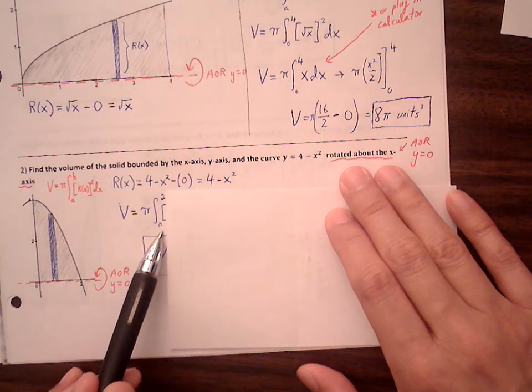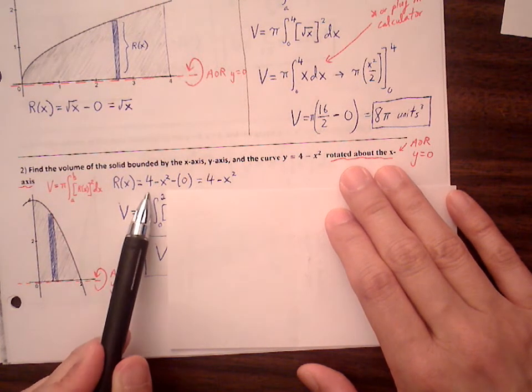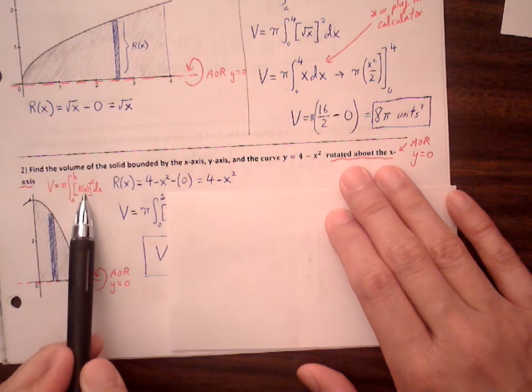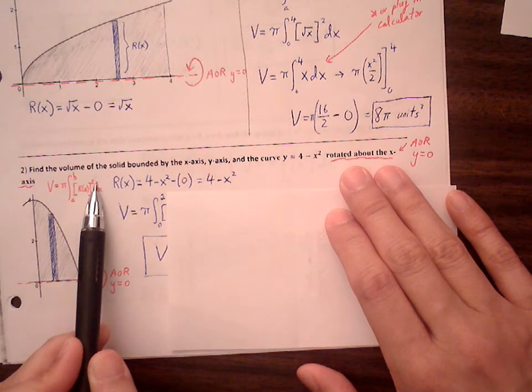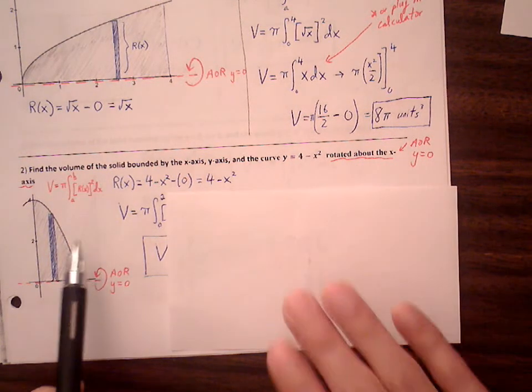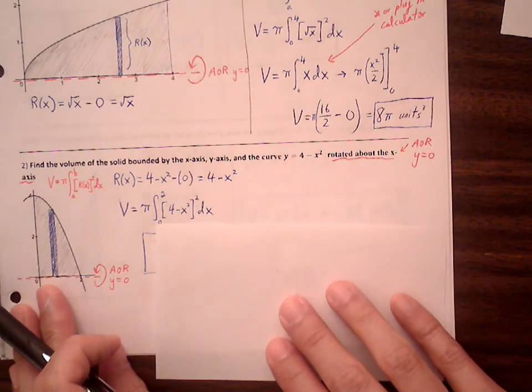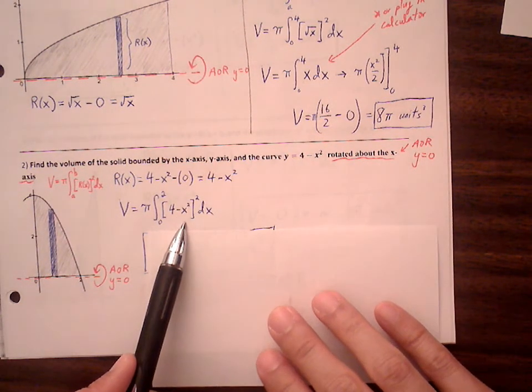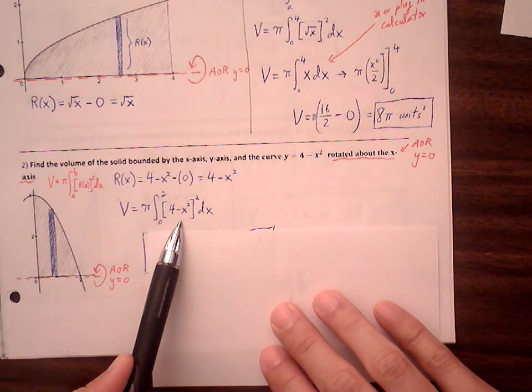So 0 to 2. And we have our radius in place, so we'll put that in place of this r of x. But we'll put that in a set of parentheses because we need to make sure we include that squared as part of our area formula. So this is what our formula looks like, and the rest goes in our calculator.